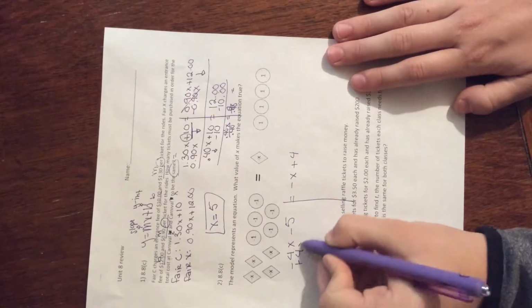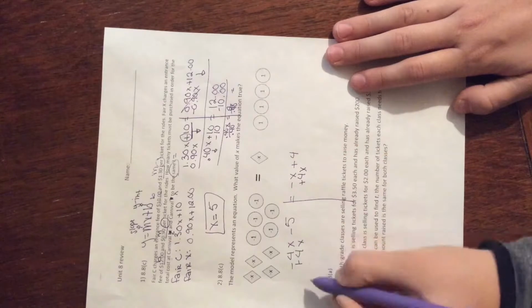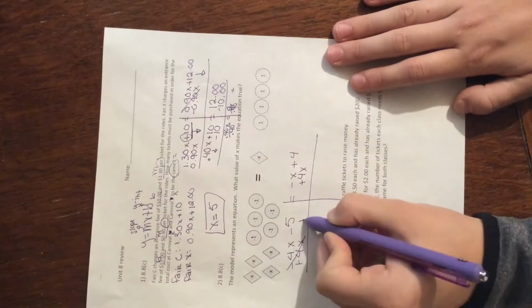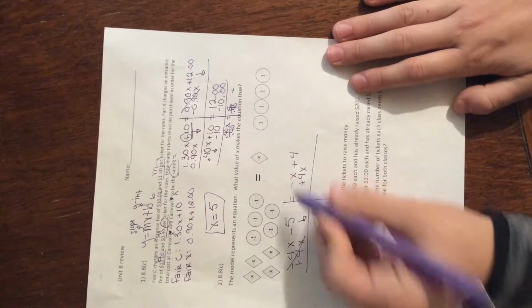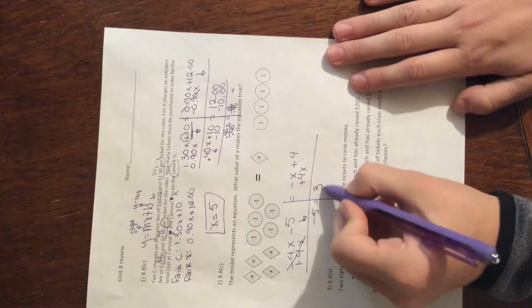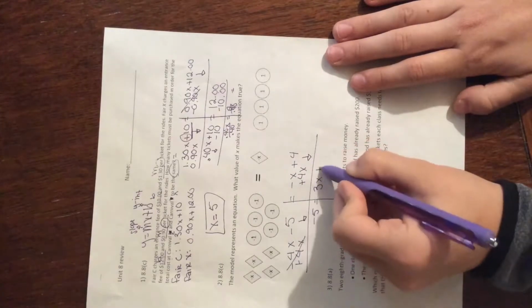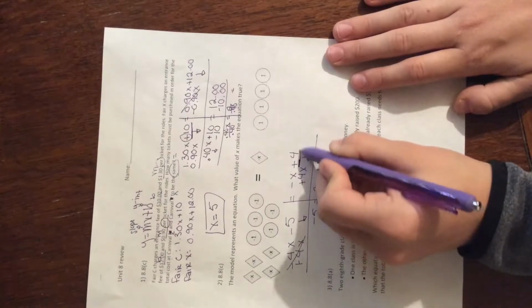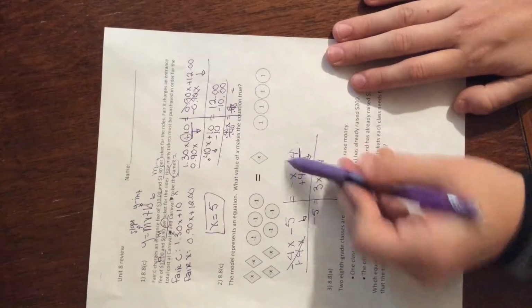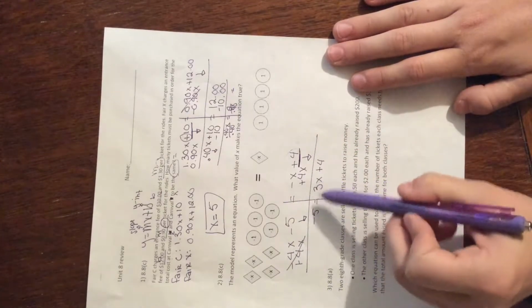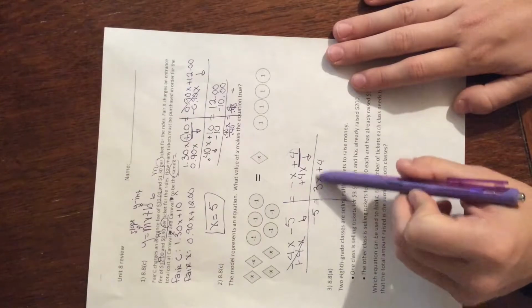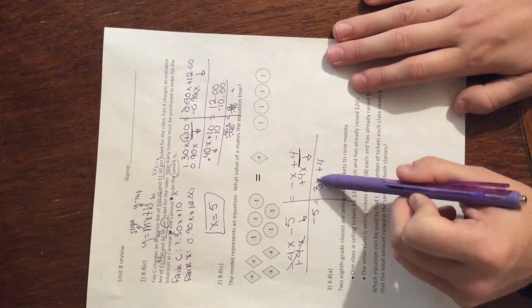So we need to add 4x to both sides. Bring down our negative 5. Negative 4x plus 4x cancels, and negative x plus 4x is 3x. Bring down our plus 4. Remember, this has to come with it. It's part of it together. That's one thing. So now I'm looking at the right side of the equation because that's where my variable is. I have 3x plus 4.